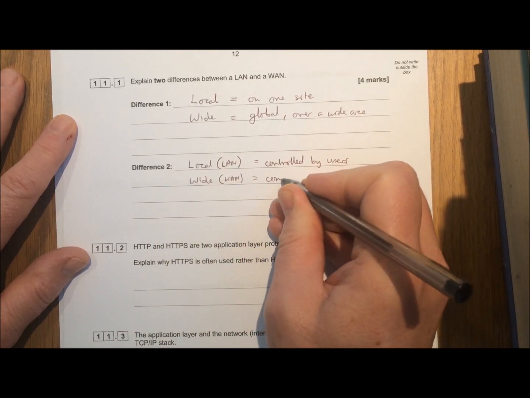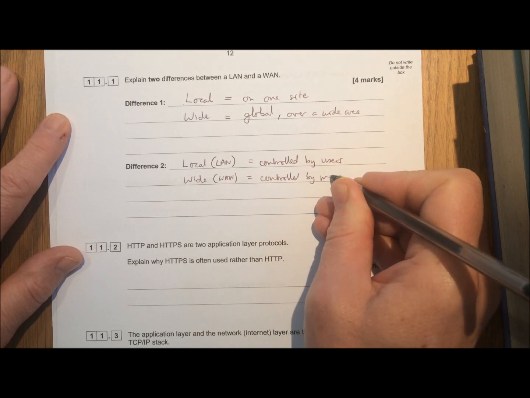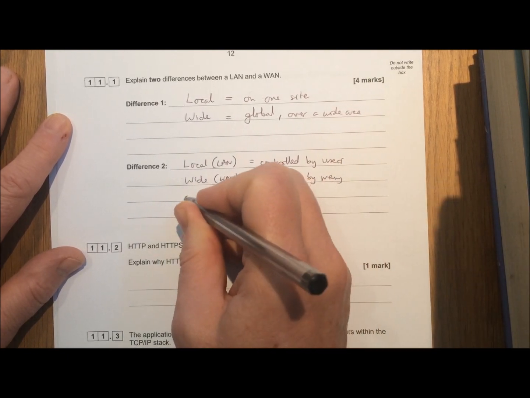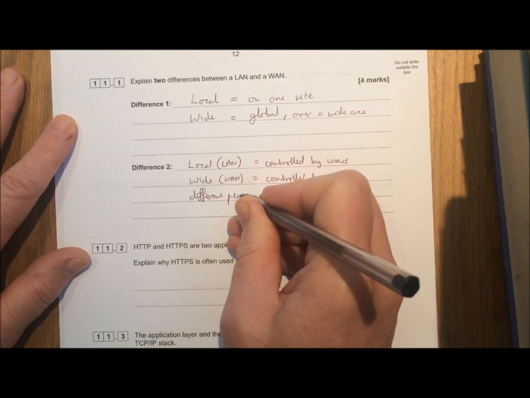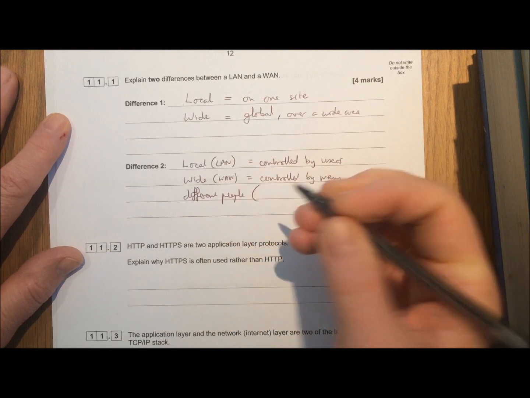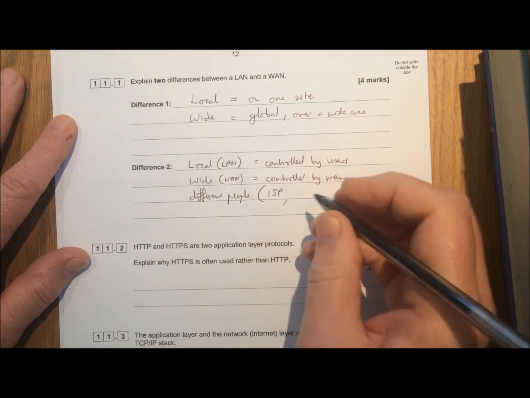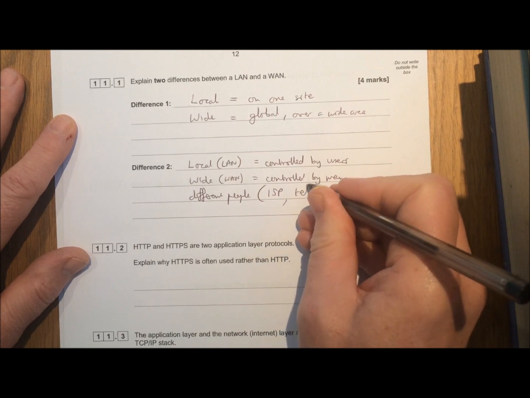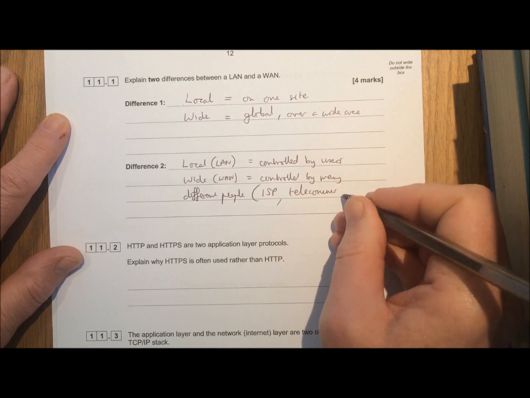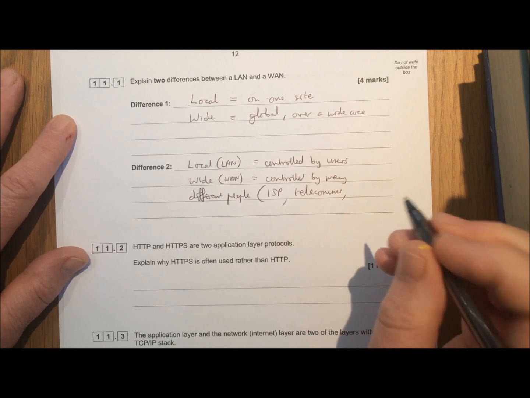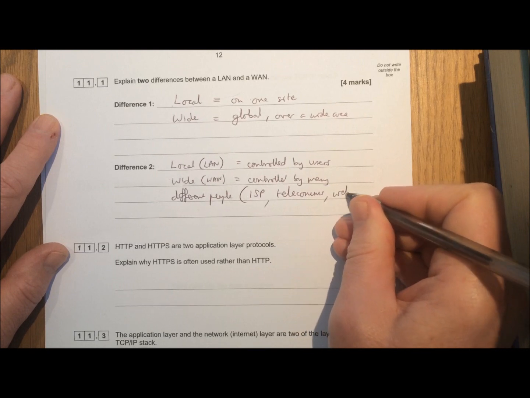is controlled by many different people. So for example, you've got the ISP, the internet service provider, you've got the telecoms company like BT who connect the actual wires together, and also the people who are at the other end who own the web services.